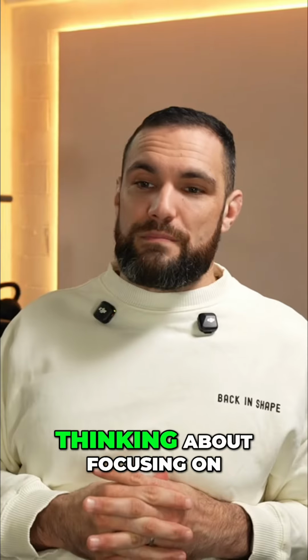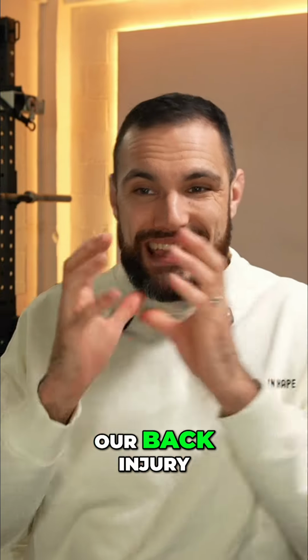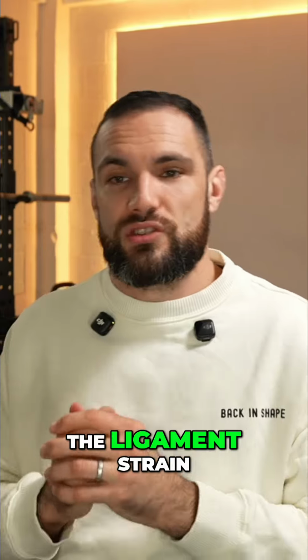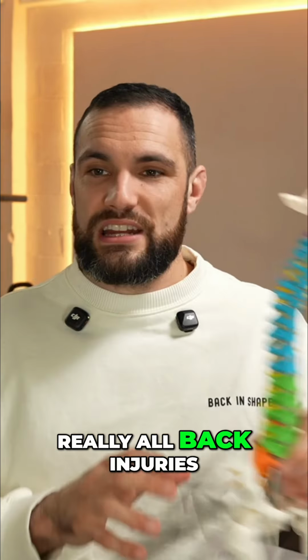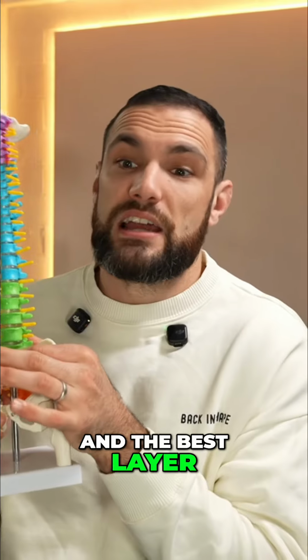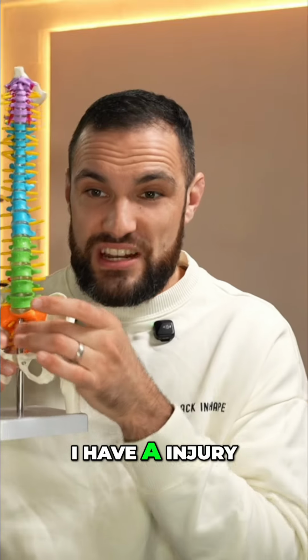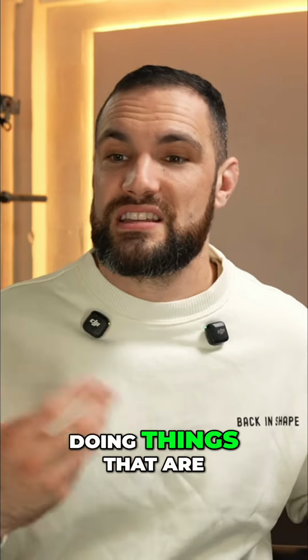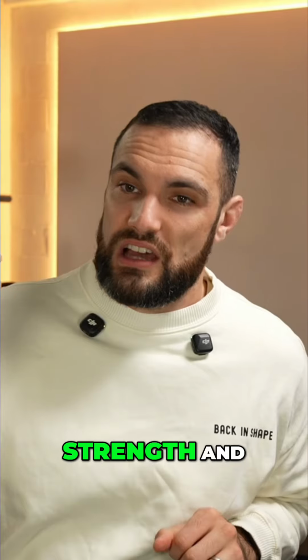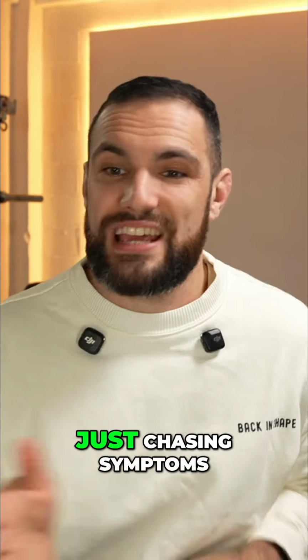And so when we're thinking about focusing on our back injury, disc injury, the ligament strain, the facet joint issue that's down there in the lumbar spine, really all back injuries are a segmental issue, and the best layer of analysis is that I have an injury to the region of my lower lumbar spine. We can set about doing things that are actually going to rebuild strength and resilience, rather than just chasing symptoms.